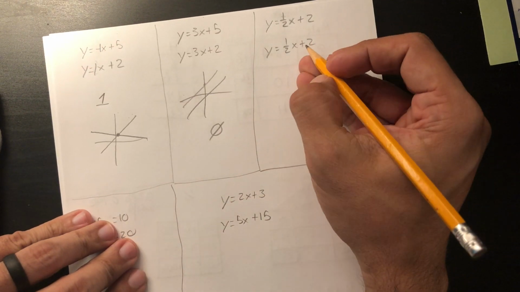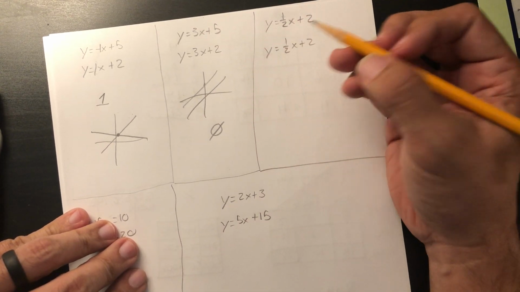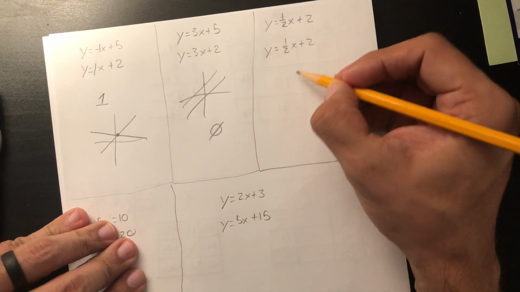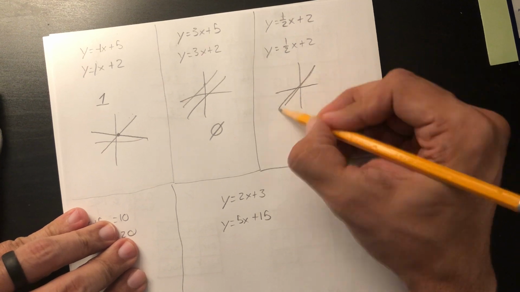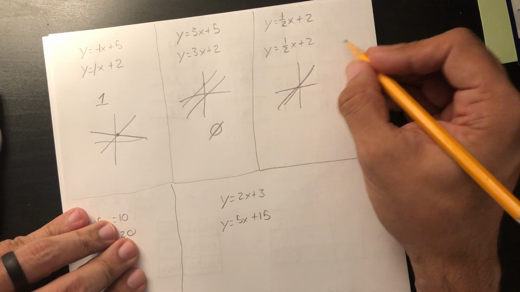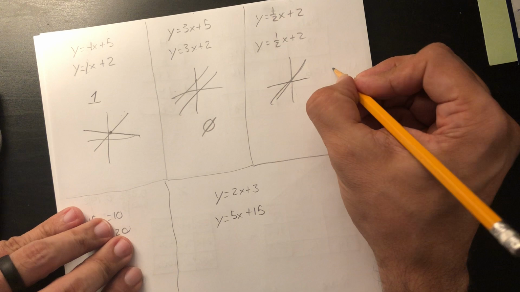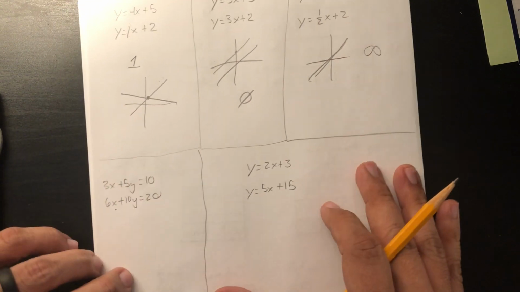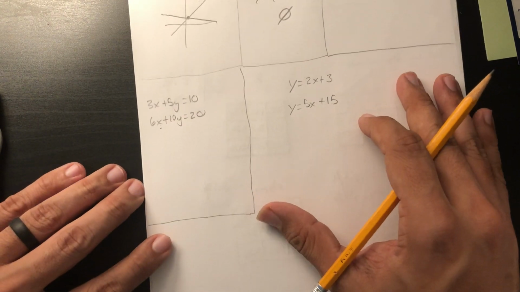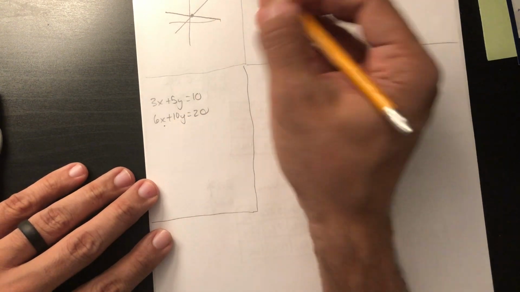Okay? These two lines are the exact same line. They start in the same spot, and they're going up at the same speed. So it's just me writing the same line twice. They're always going to be touching. And how do we express always? Infinite solutions.